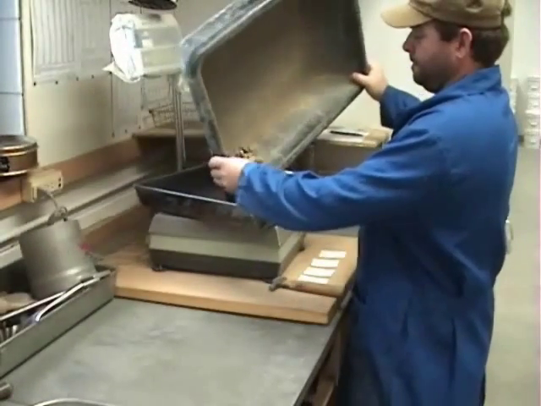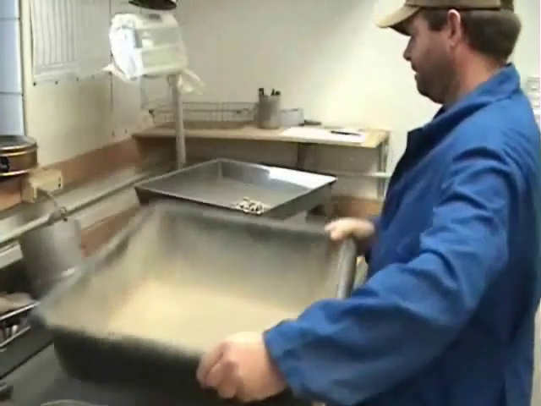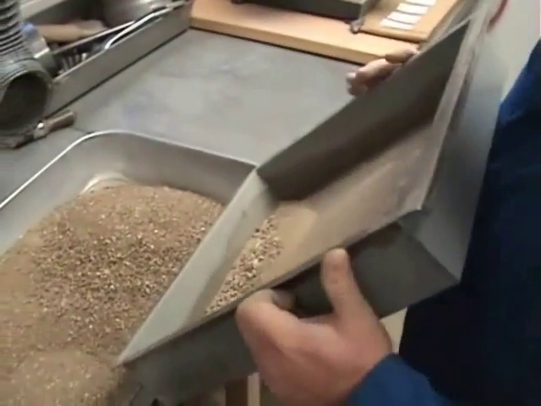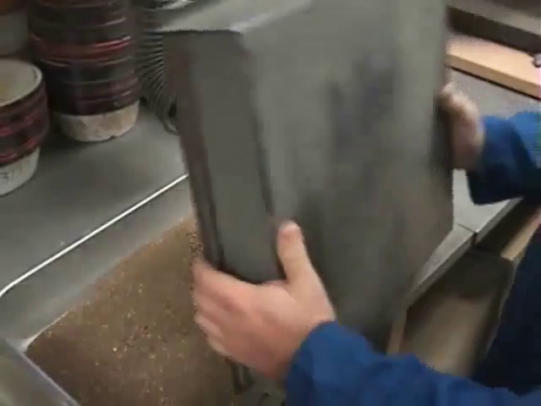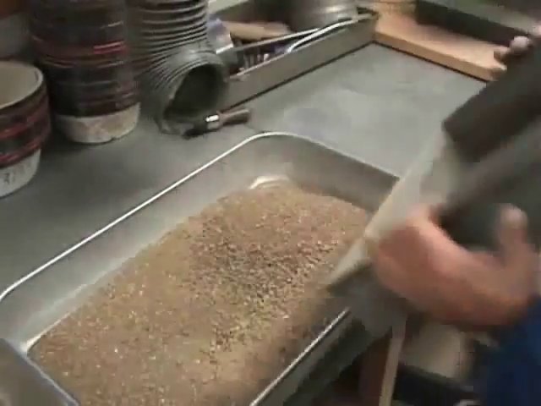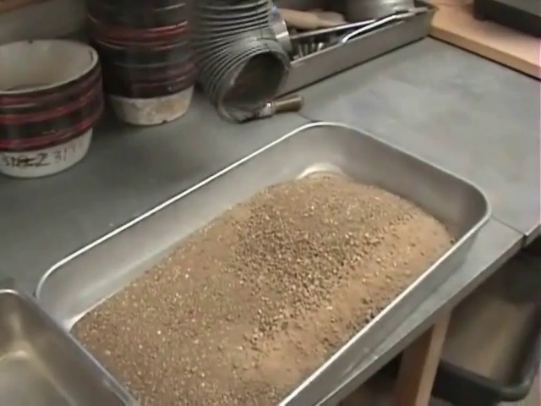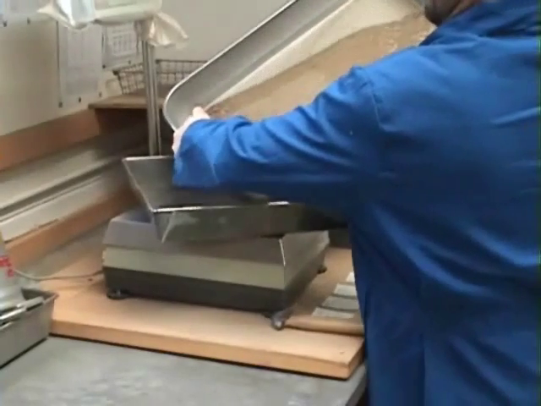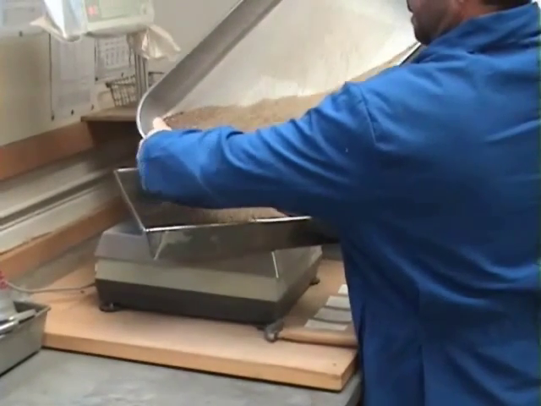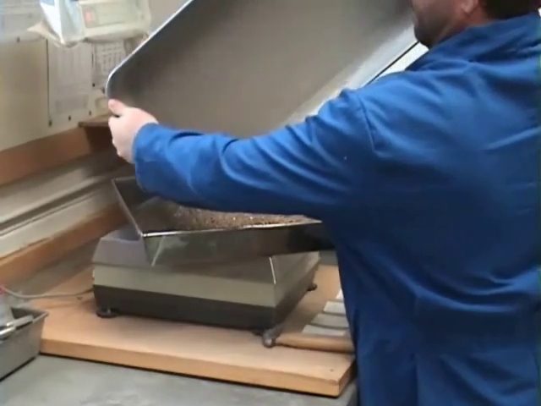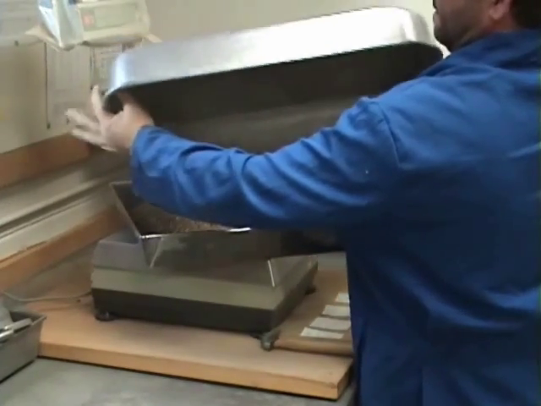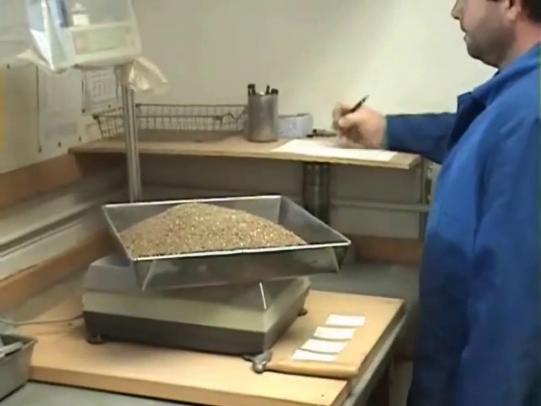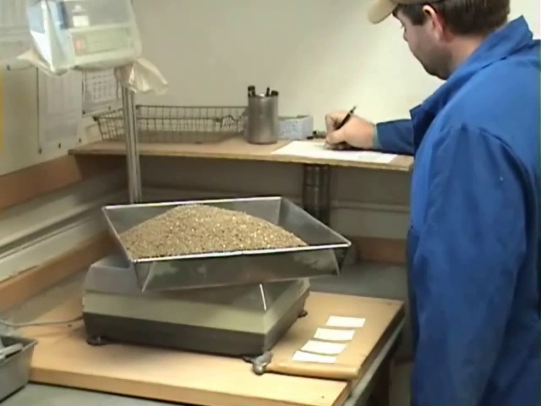The bottom pan will have some residual -4 material that will need to be added to the material that was hand-shaken before introduced into the nest of sieves. Dump the material in the bottom pan into your -4 material. Weigh the -4 material and record.